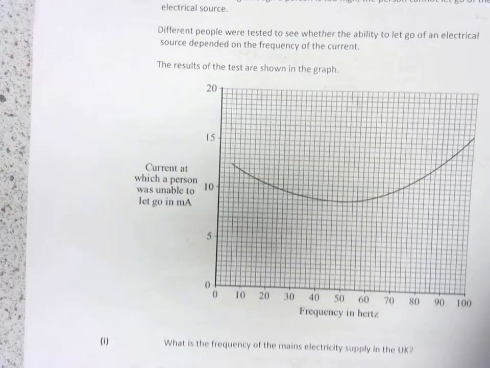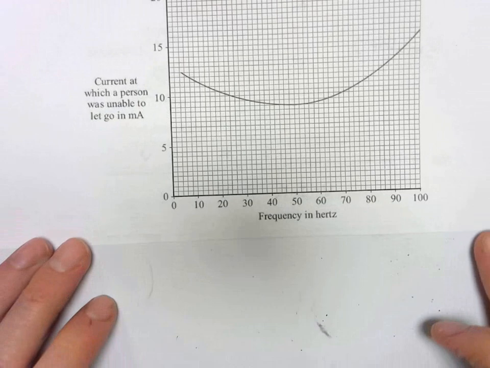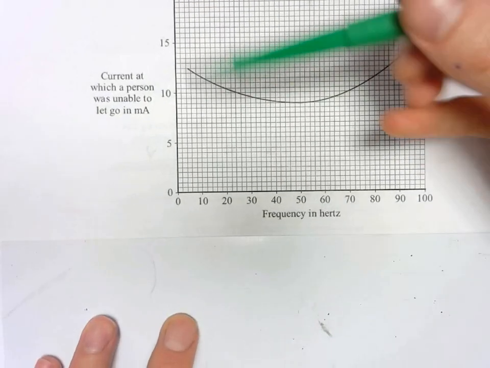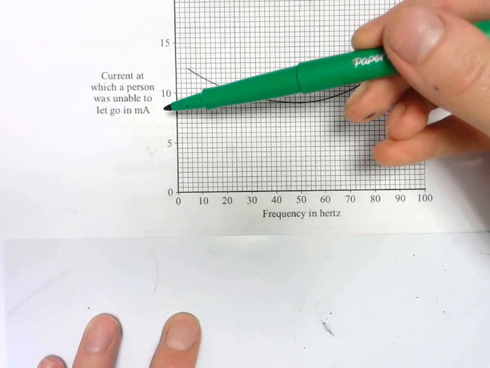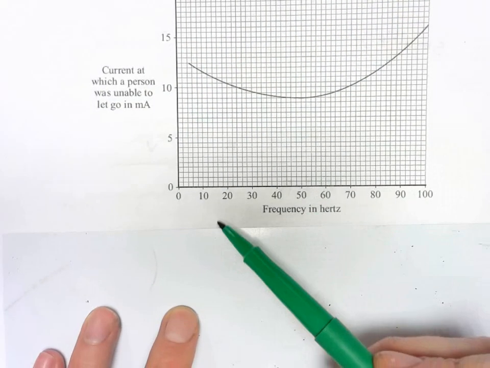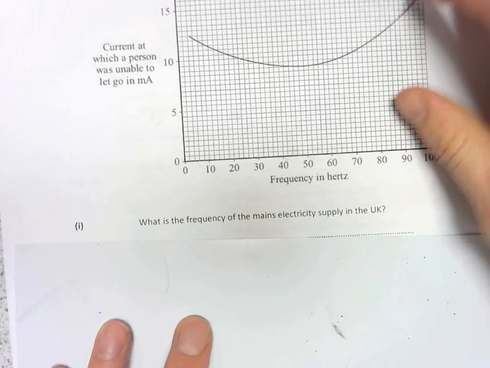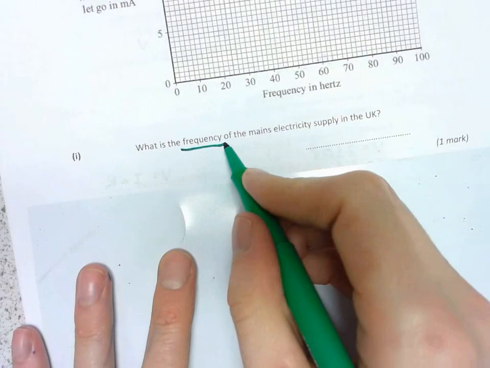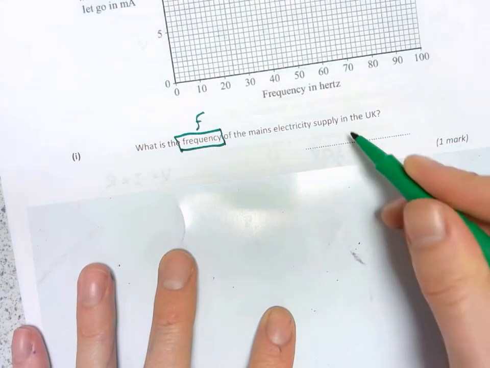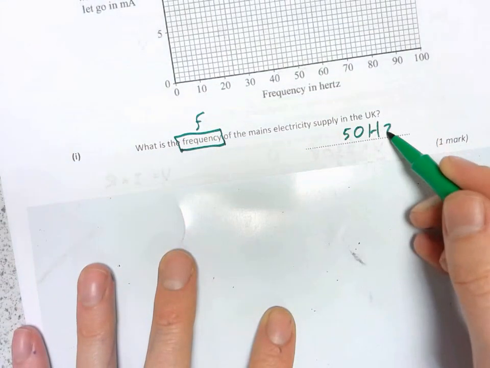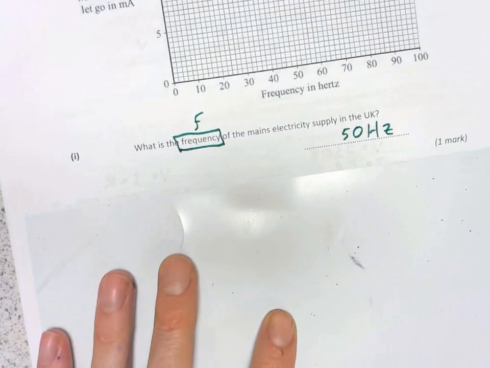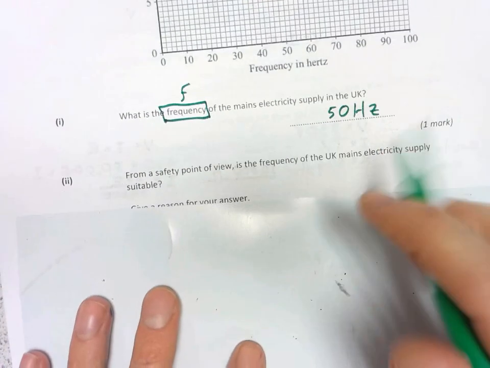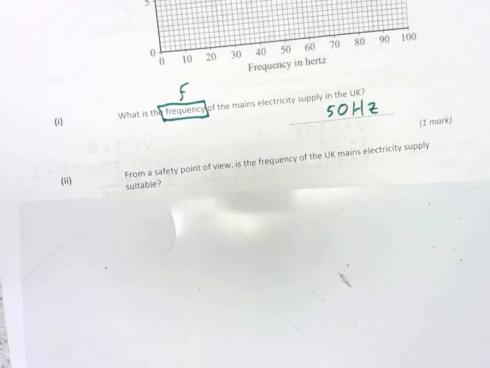2 marks. We've now got a quick graph which is showing the current which causes somebody to not be able to let go against the frequency in hertz. Frequency of the mains electricity supply in the UK, we want the frequency, and that is 50 hertz, same as we said earlier. You do need the unit and the value for the mark, so if you didn't put hertz, 0 marks.